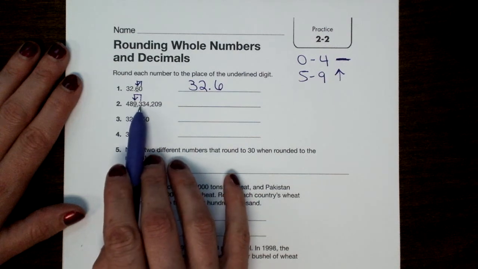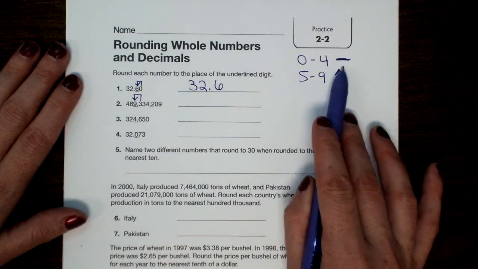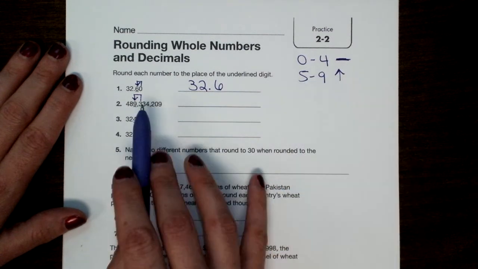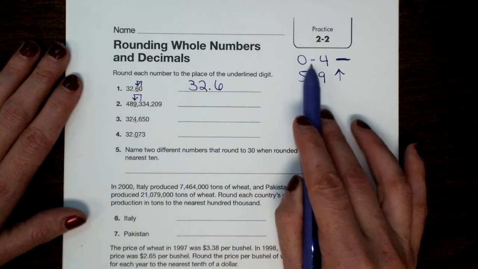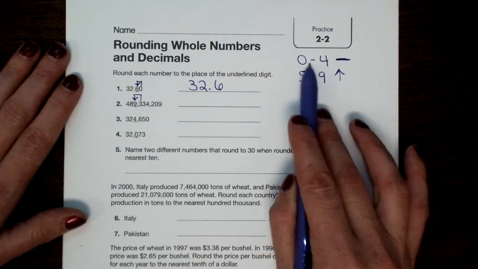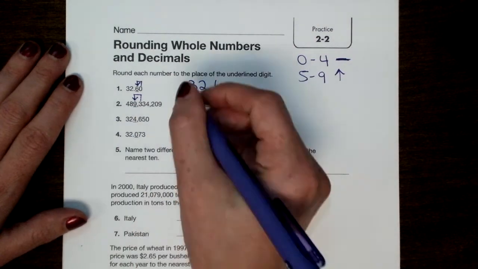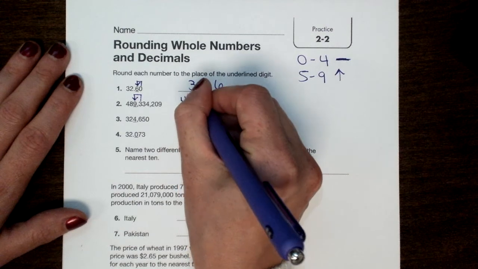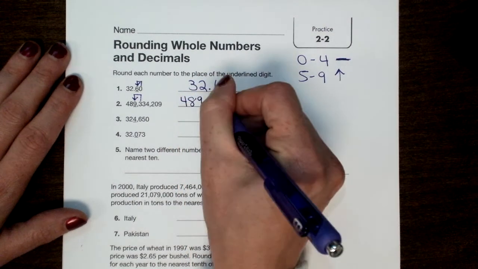Now that 3 is always right. That's the boss. And if it's 0 to 4, it's telling it to stay the same. If it's 5 to 9, it's going to tell it to go up. Well, that 3 falls in this category here where it's going to tell it to stay the same. So our number now is going to be 489 million, and the rest are going to be zeros.